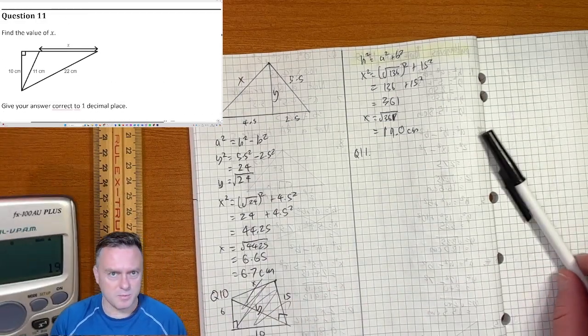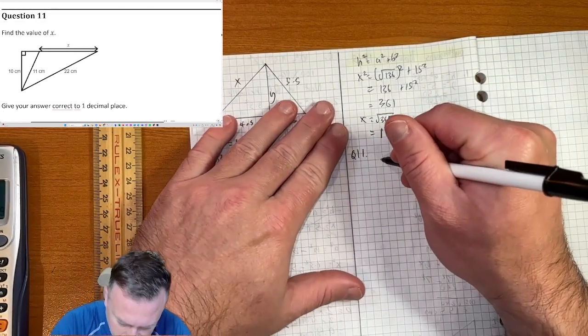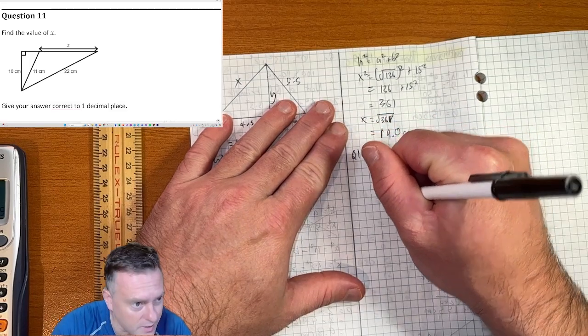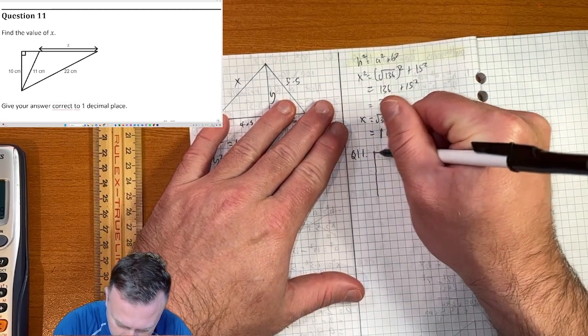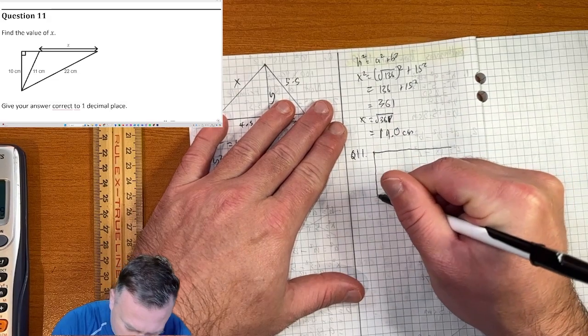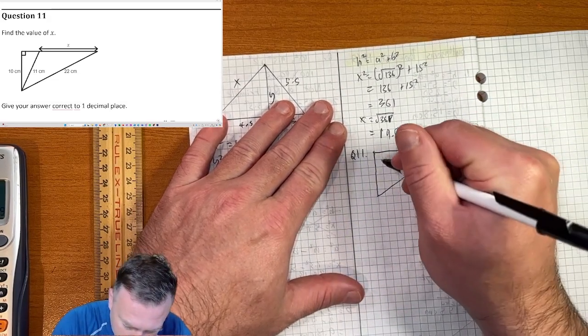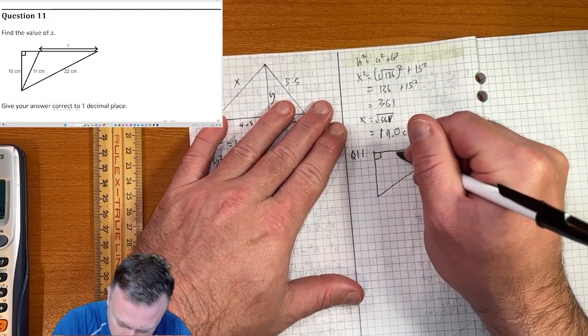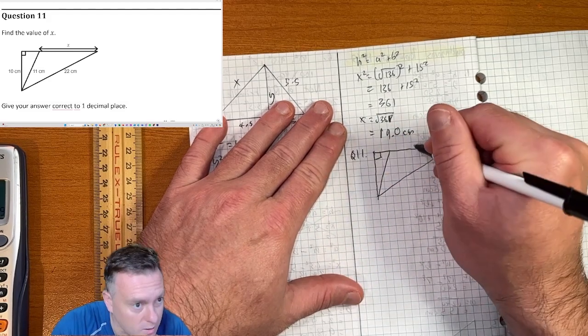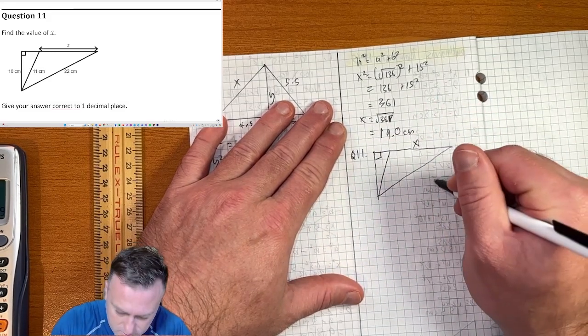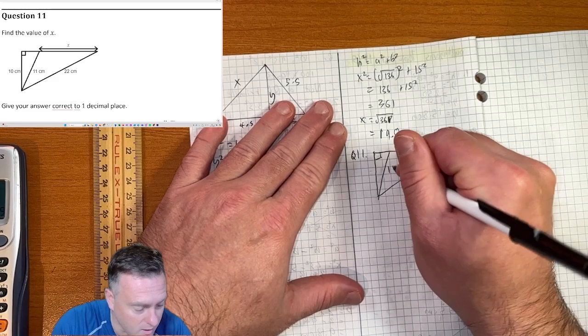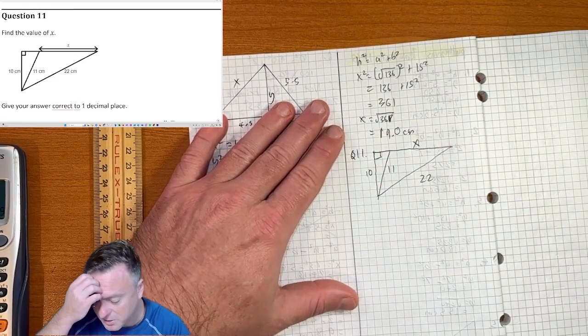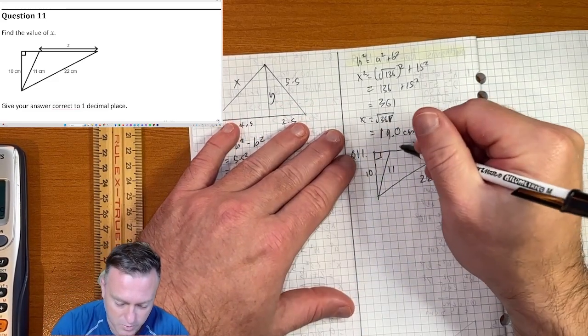Okay, question 11, a little bit more tricky. So going down here, across, going up, square, and there. So you have x, we've got 22, we've got 11, and 10. Just by doing a real rough sketch, it helps you sort of work out patterns.